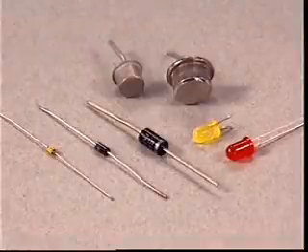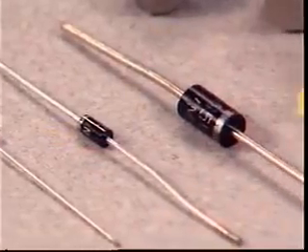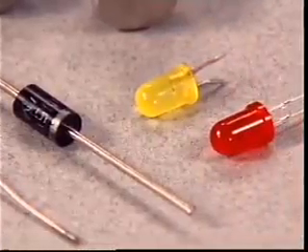Semiconductor devices are replacing many other kinds of switching. They are small, light, and use low operating voltages. They're reliable, need no maintenance, and they're easy to manufacture.